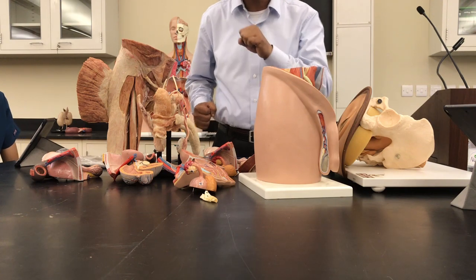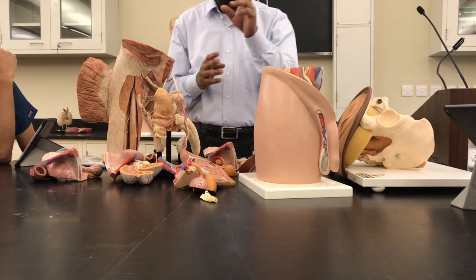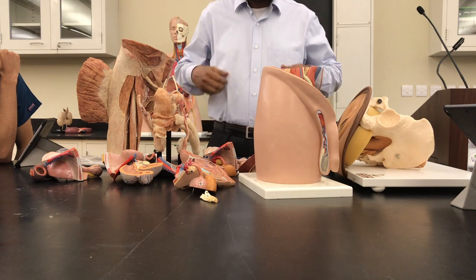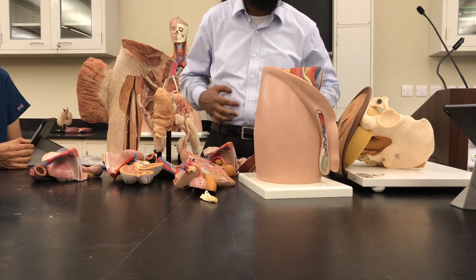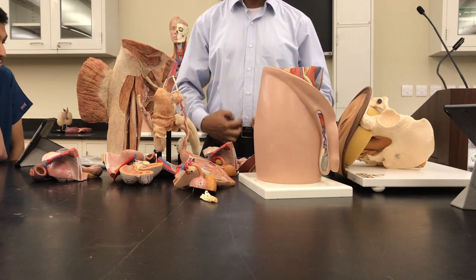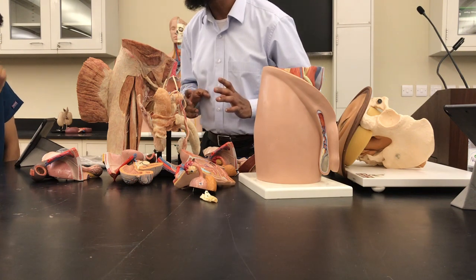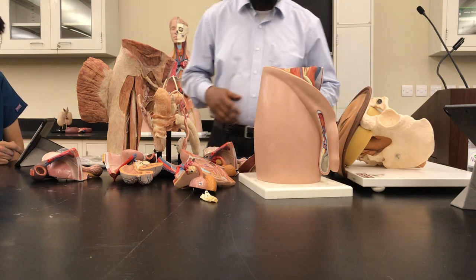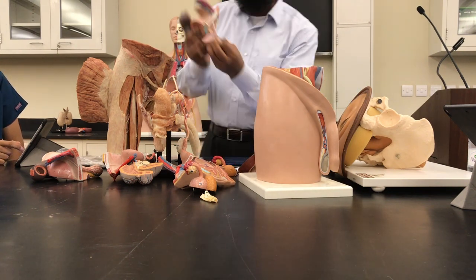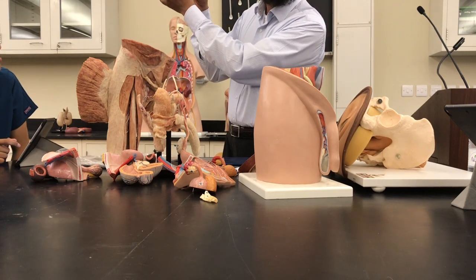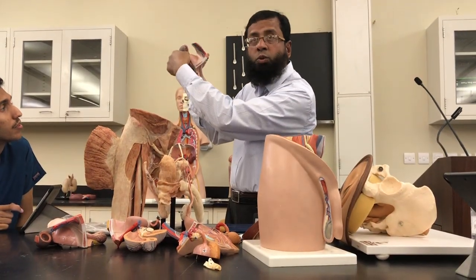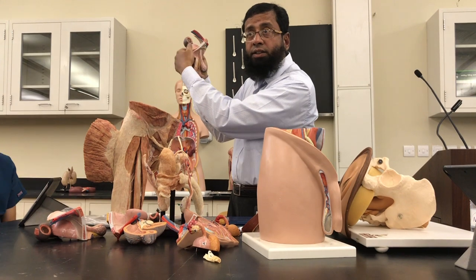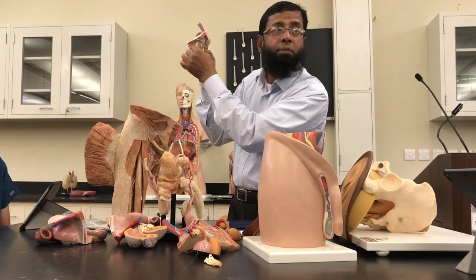So there are external oblique, internal oblique, transversus abdominis, and in between two central pillars, which are the rectus abdominis. This is the part which delivers through the inguinal canal the structures of the spermatic cord.